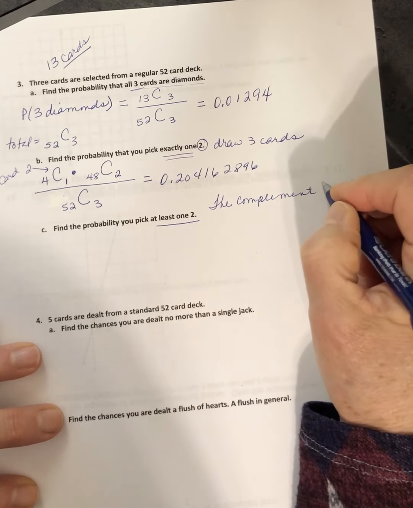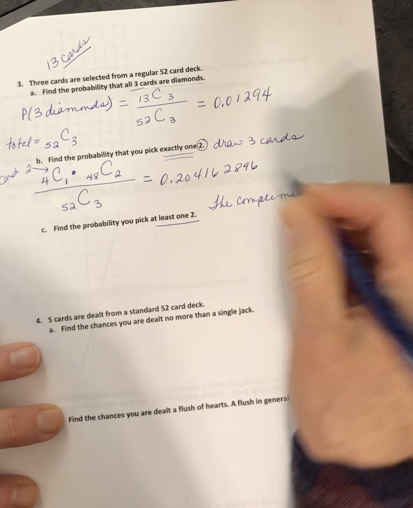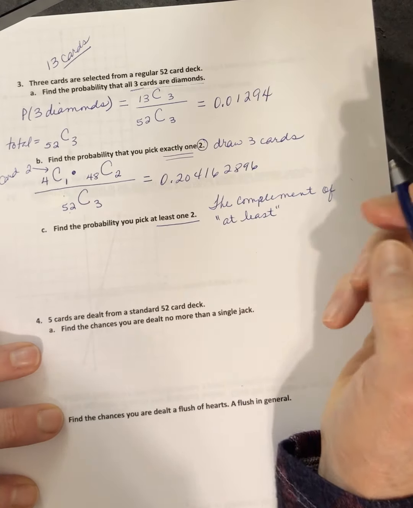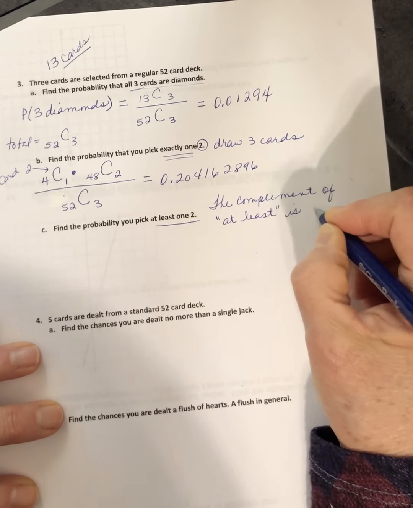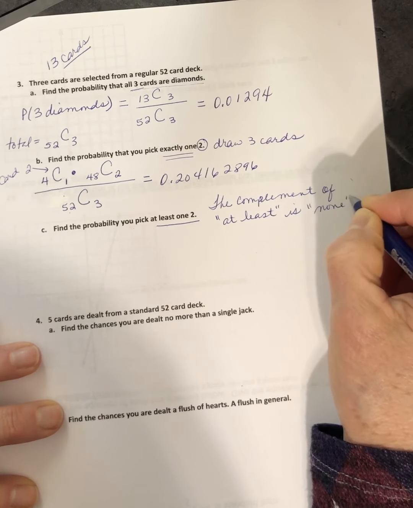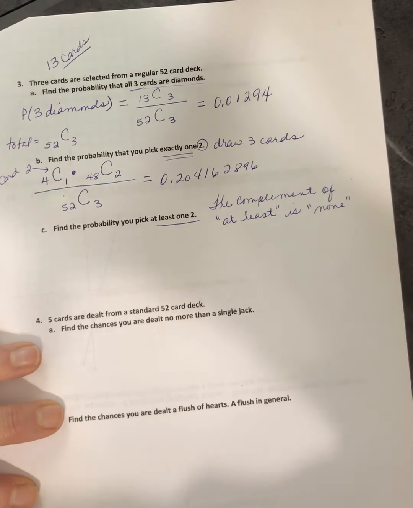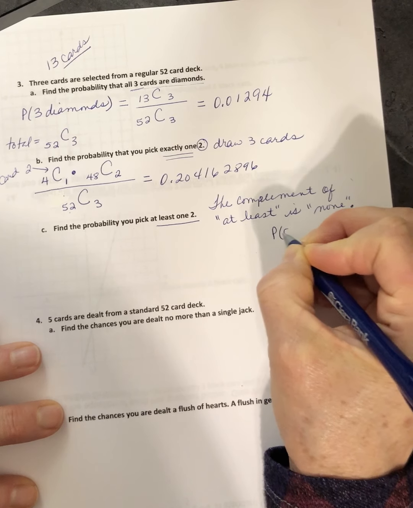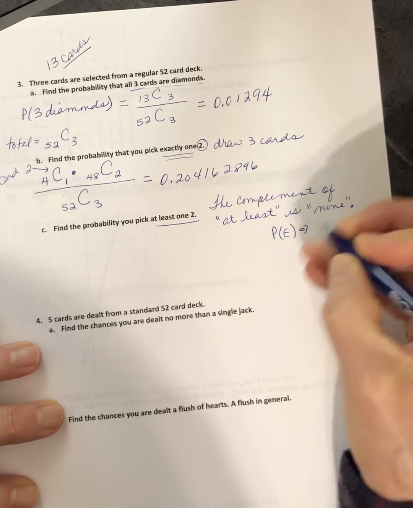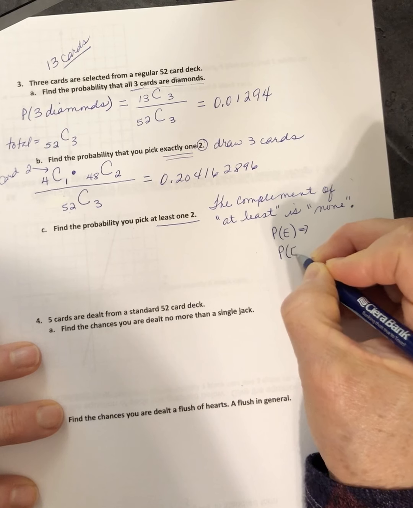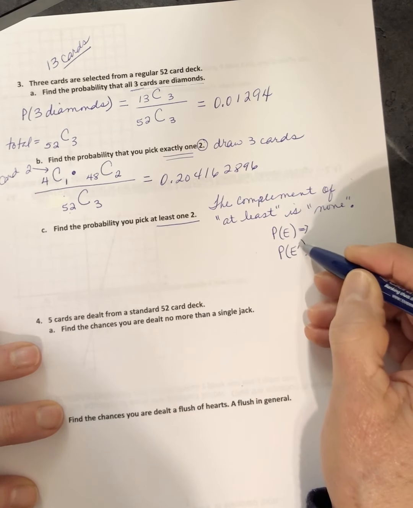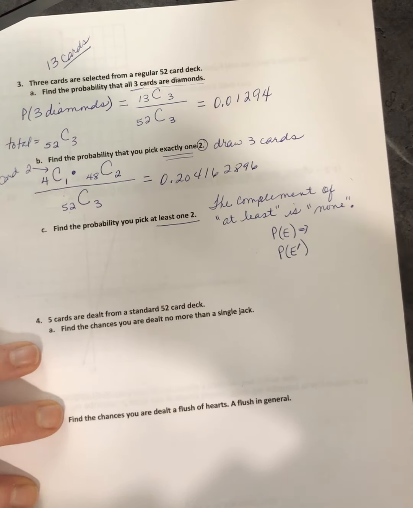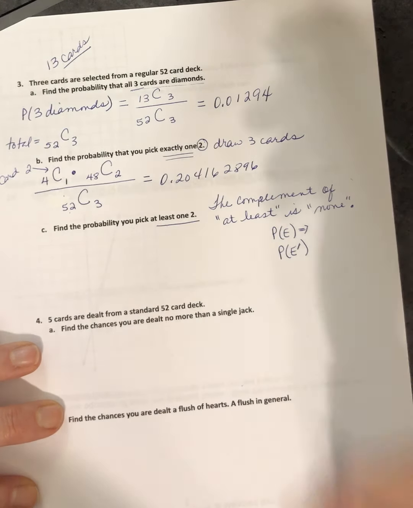The complement of the word at least, in other words, it's kind of the opposite, is none or no whatevers will happen. Okay? When we have an event that takes place, its complement, and the way I notate it is like a little apostrophe by the E. A lot of books do it differently. I think our book does it this way.